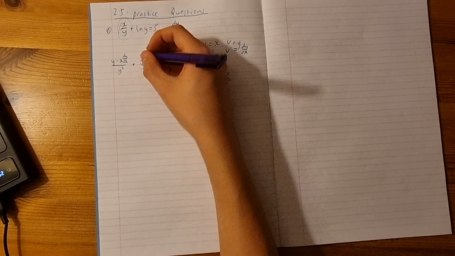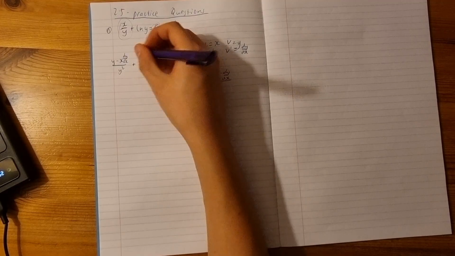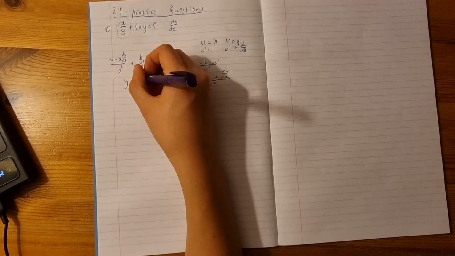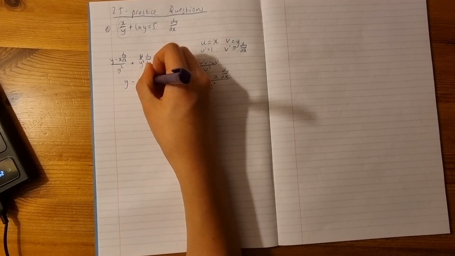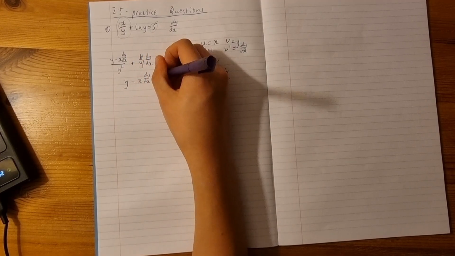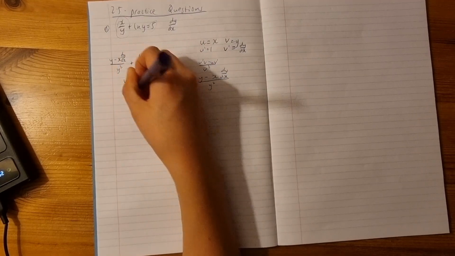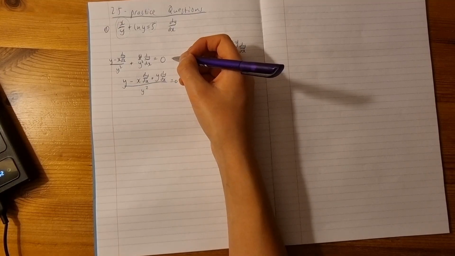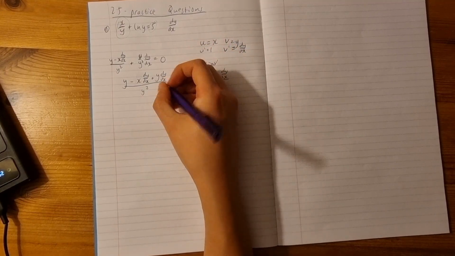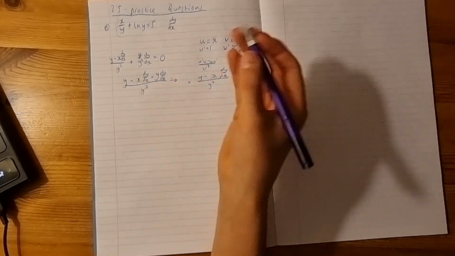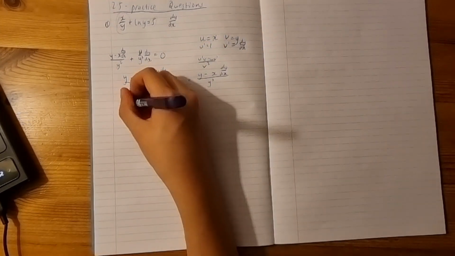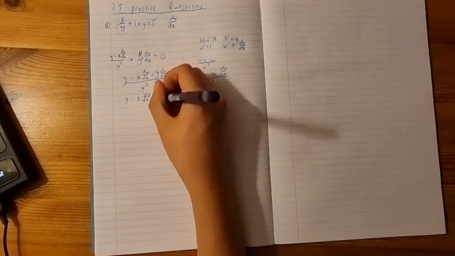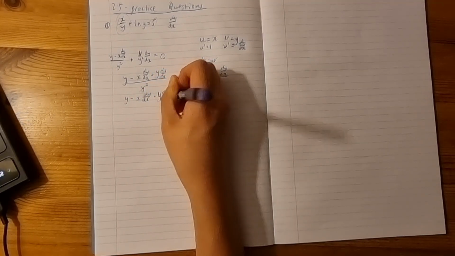So we can multiply this. This is just equal to y over y squared. And so adding this together, this is equal to y minus x dy over dx plus y dy over dx divided by y squared. That's all equal to 0. And so we can do this as multiplying, so just multiplying by y squared, that doesn't change anything, so this is equal to y minus x dy over dx plus y dy over dx is equal to 0.